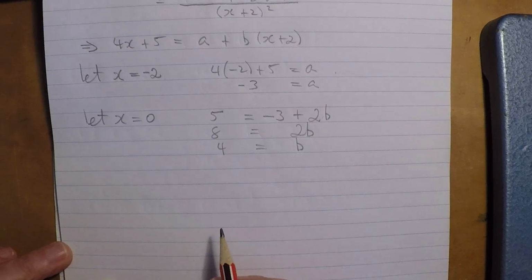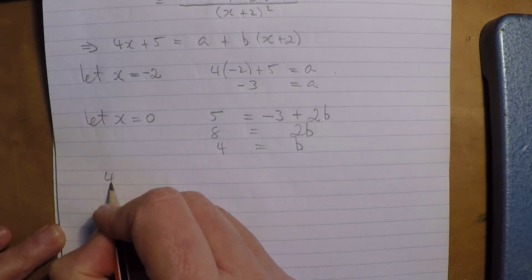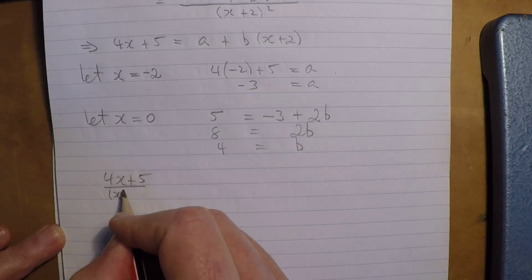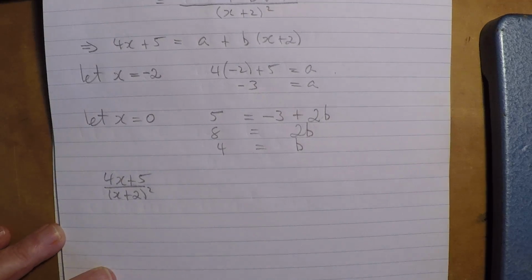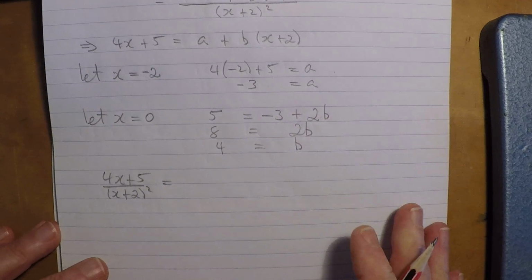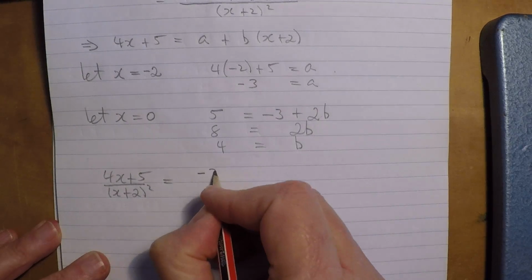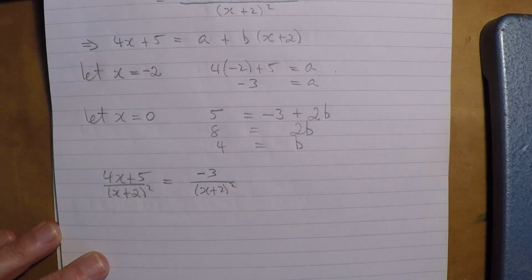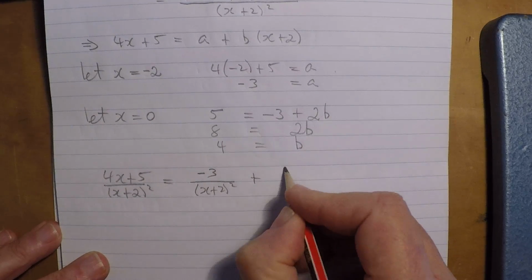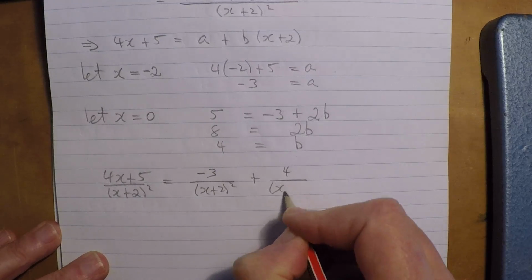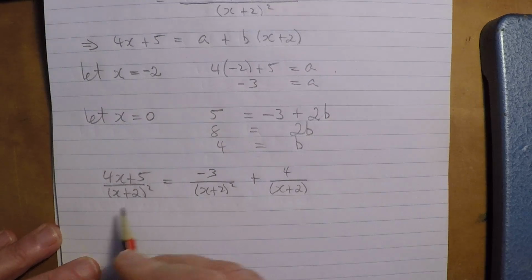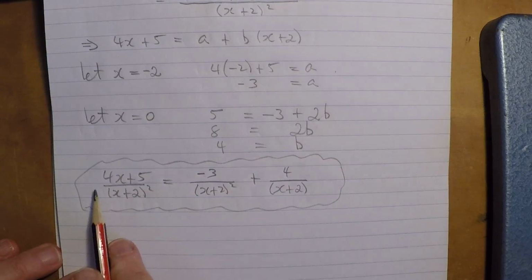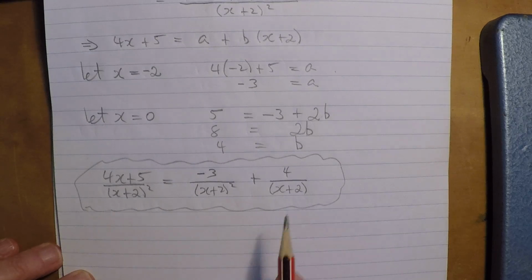So rewriting our solution then, we started with 4x plus 5 over x plus 2 squared. We thought that a equaled negative 3, and that had an x plus 2 squared in the denominator. We thought that b equaled 4, and that had the linear factor x plus 2. So this is the decomposition of this rational expression into two partial fractions.